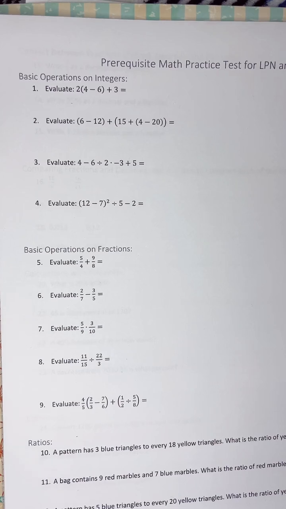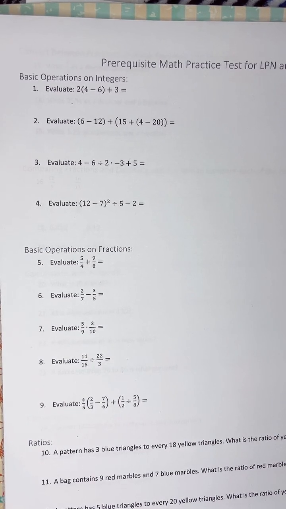Welcome in, welcome in. We are going to be doing some LPN or RN math tonight, some prerequisites.